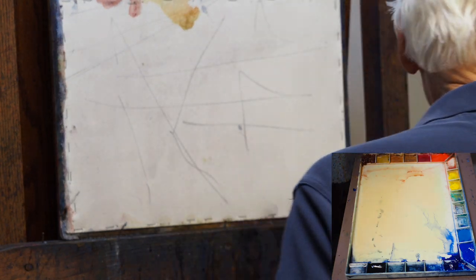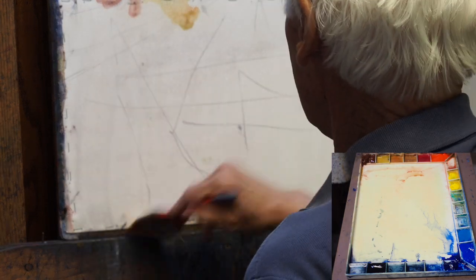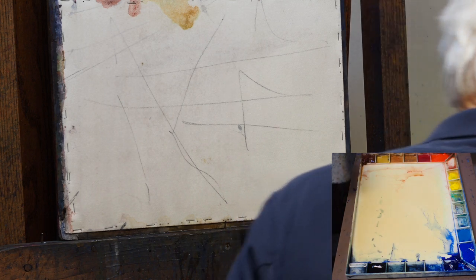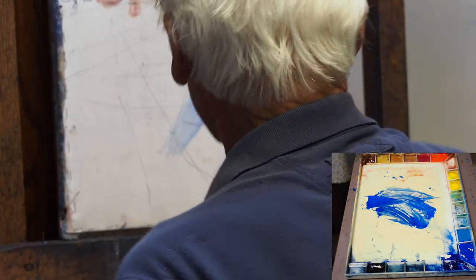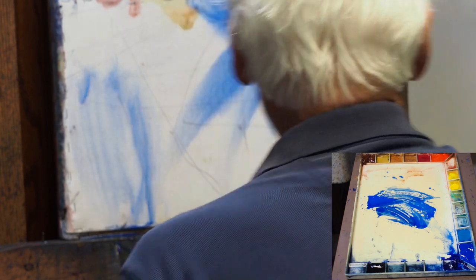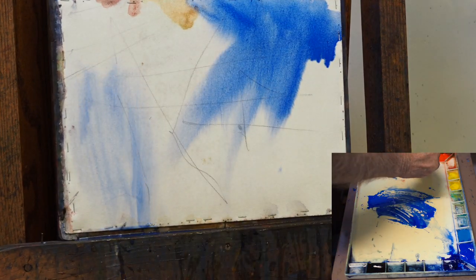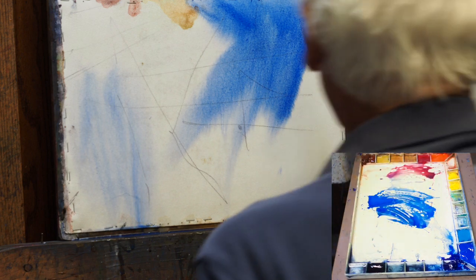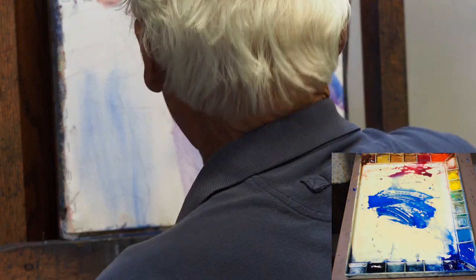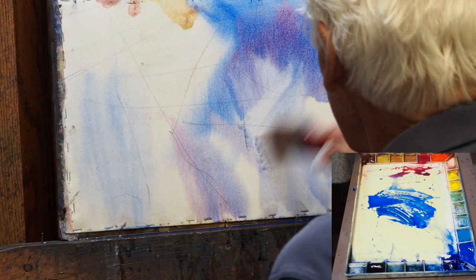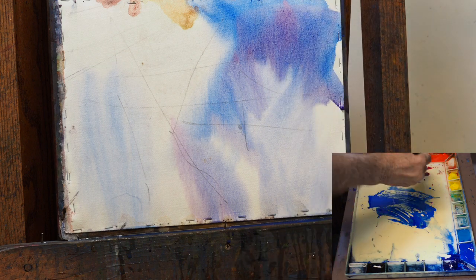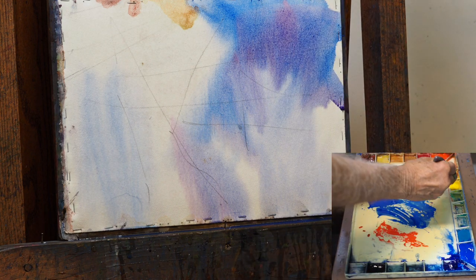And lighter shapes as I paint. The other thing in this painting that I've decided is that I want to do something with blues, kind of a blue dominant, and maybe, let's see, red, a little bit of purple, a little violet, and then balance that with some orange.